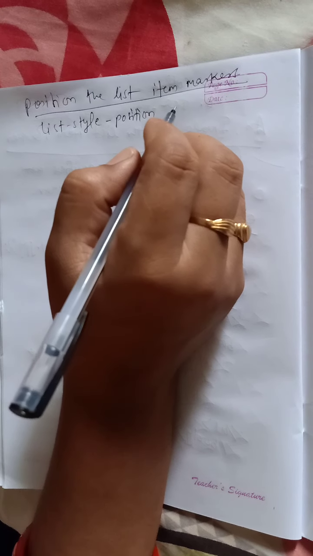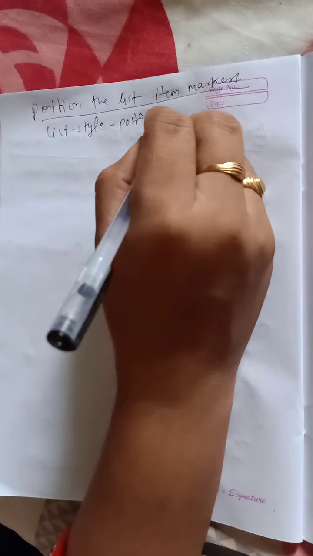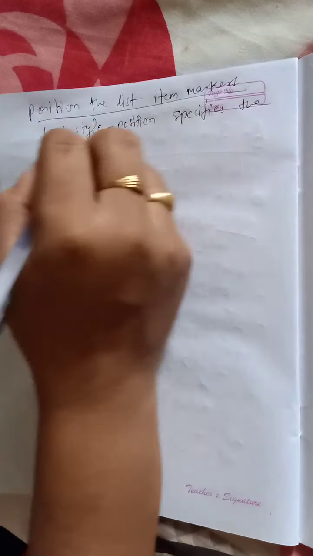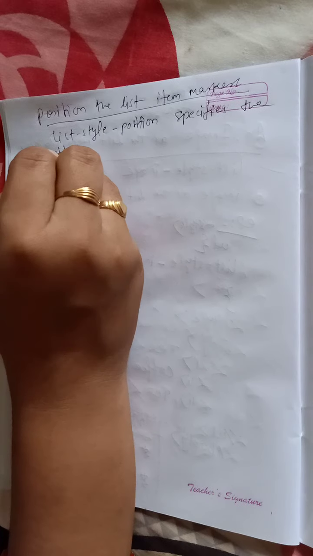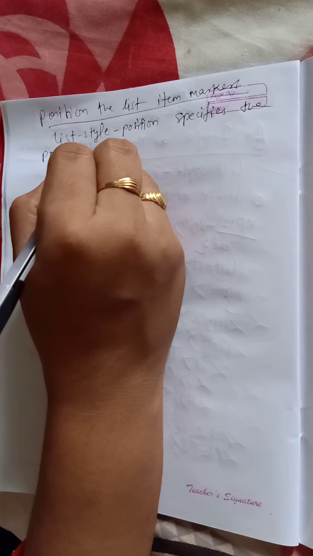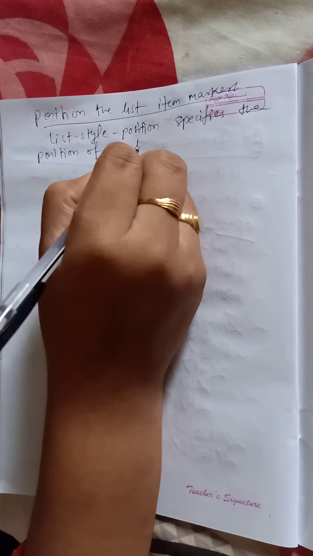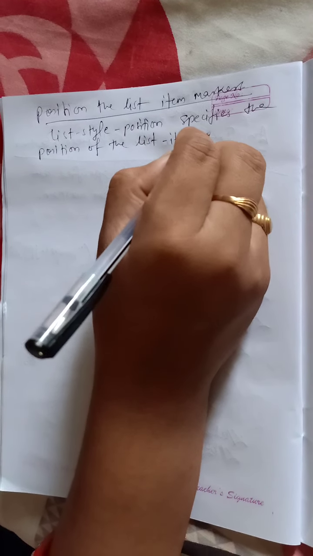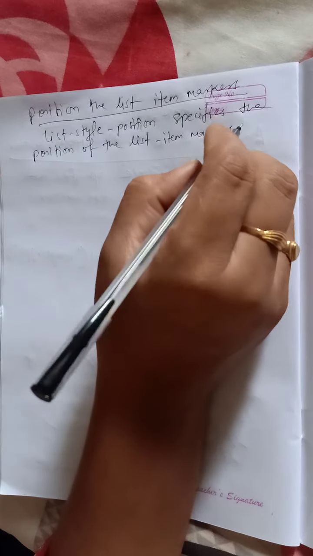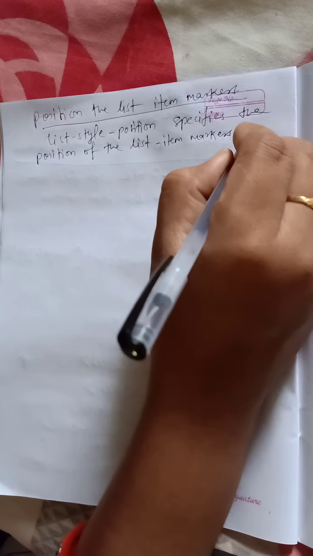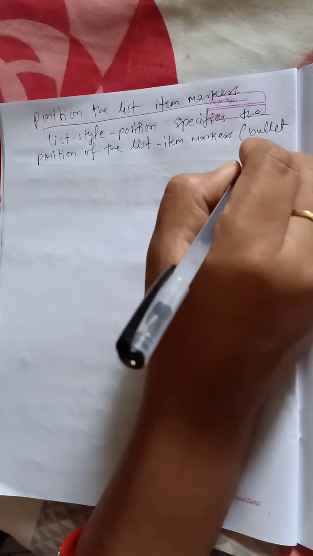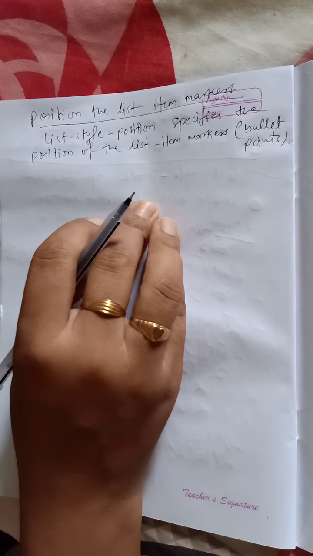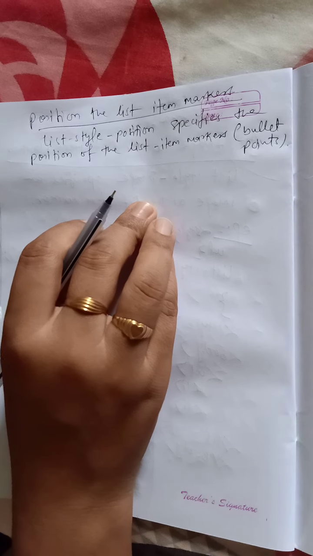List style position specifies the position of the list item markers. That is the bullet points. Okay, so we have two types of thing.